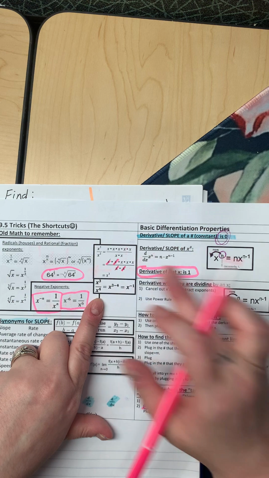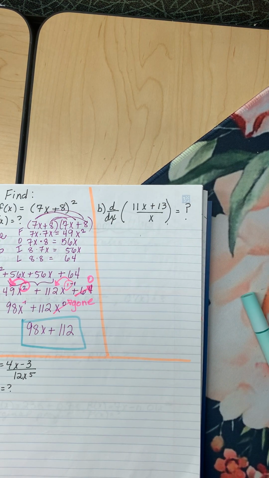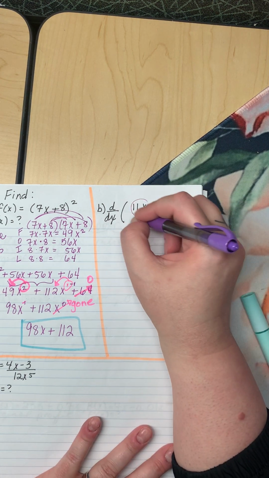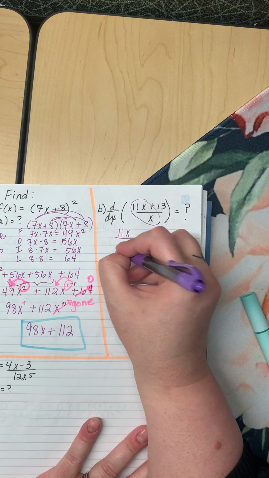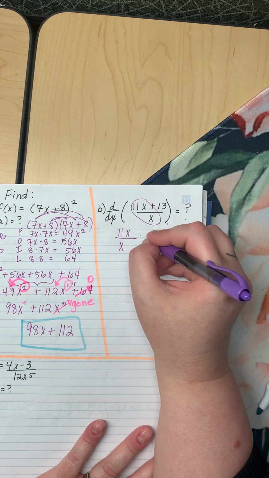Okay. So let's do this one. First, it's too crowded. I think I'm just going to split it up into two fractions. It'll probably help us see things better. So I'm going to split it up as 11x over x. And this is legit, I'm not making this up. And then you can put a plus sign.